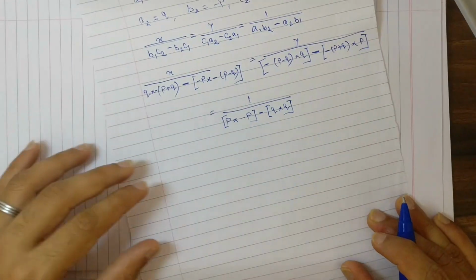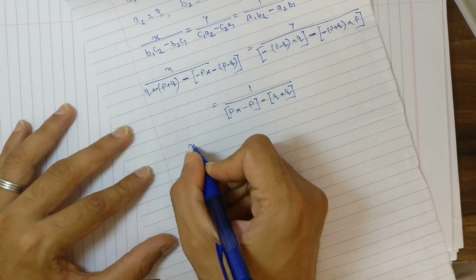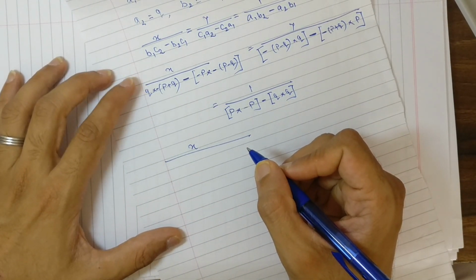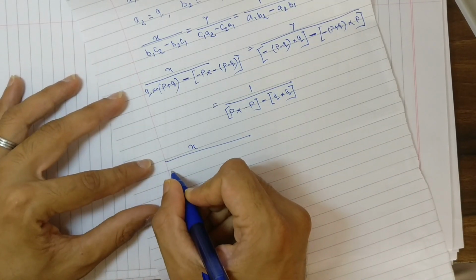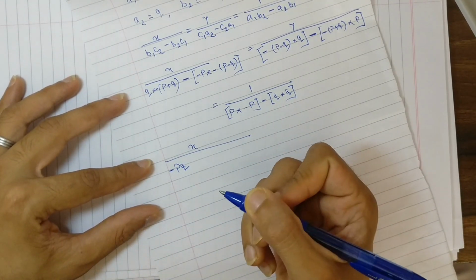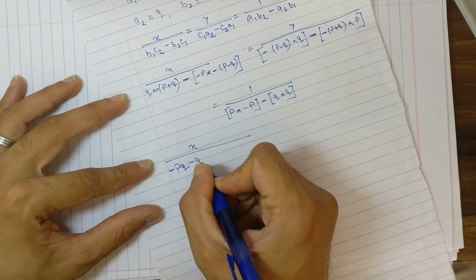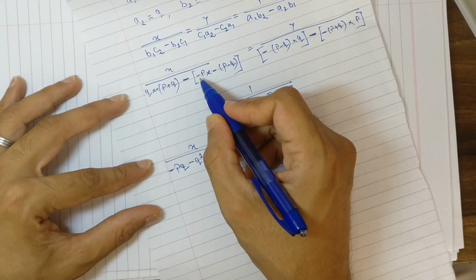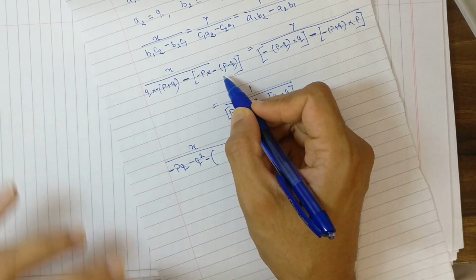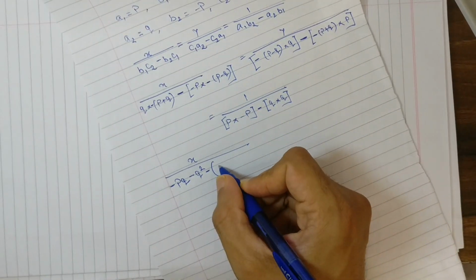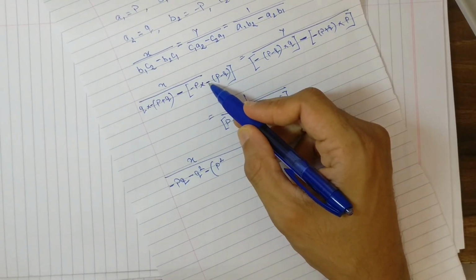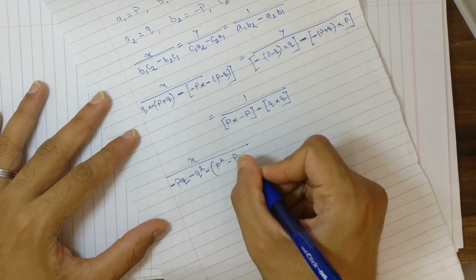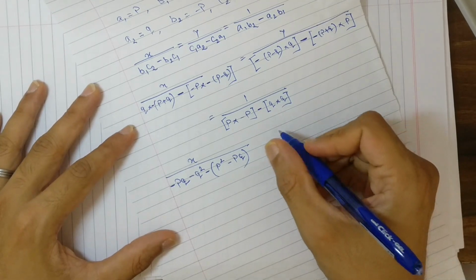Okay, so we have got the three fractions. Let's simplify them. So x the whole upon q into minus p into minus q. So this will become minus pq, right? Minus q square, minus bracket, minus p into minus p will be p square, and minus p into plus q is minus pq, right?